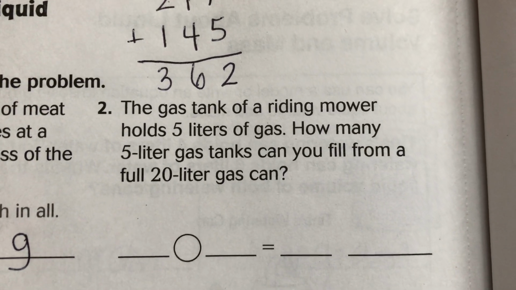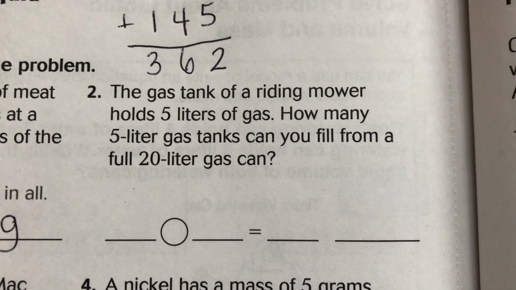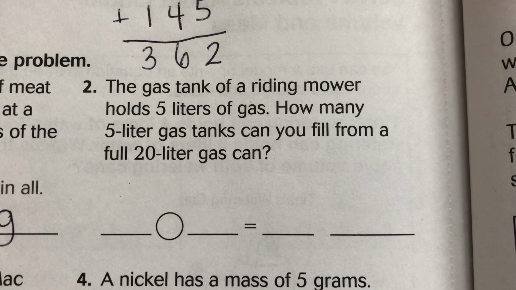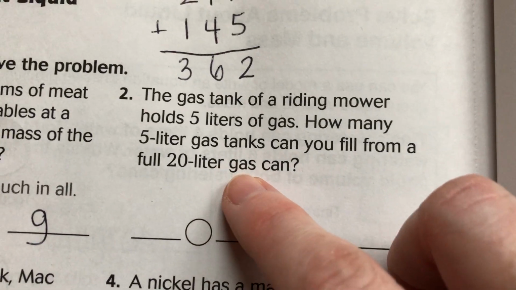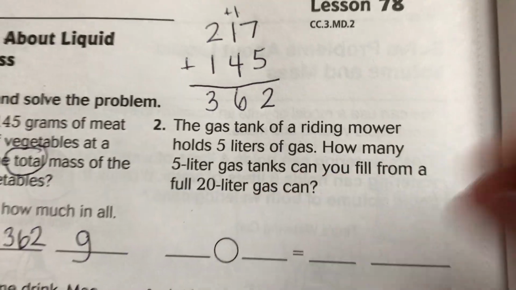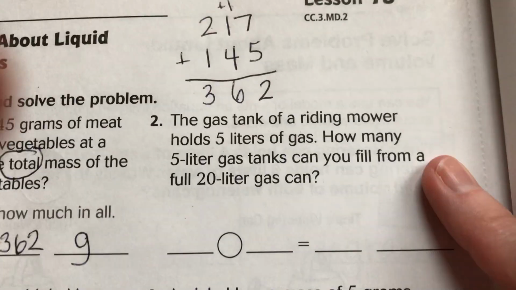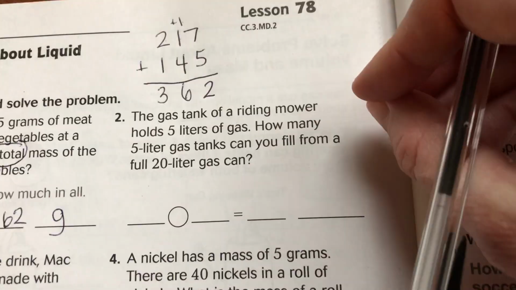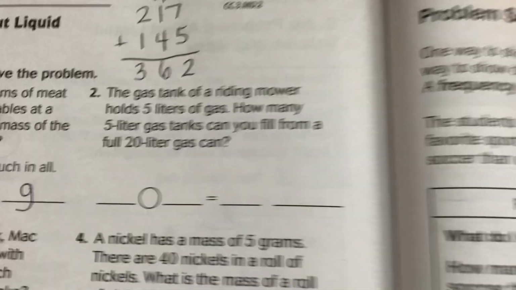A gas tank of a riding mower holds 5 liters of gas. How many 5-liter gas tanks can you fill from a full 20-liter gas can? So, I have my gas can. It holds 20 liters. Okay? I want to put 5 over here, 5 over here, 5 over here, 5 over here. How many times can I get to that 5?